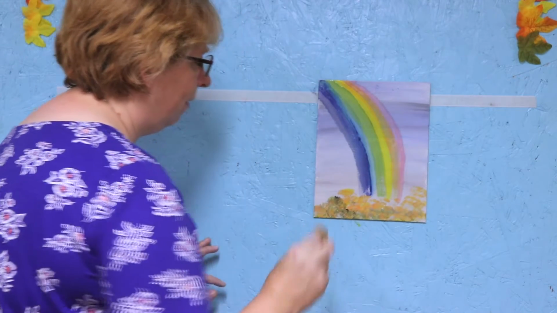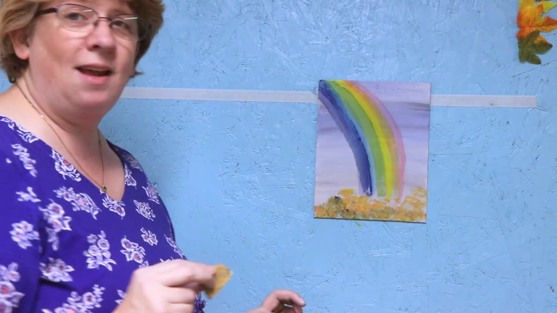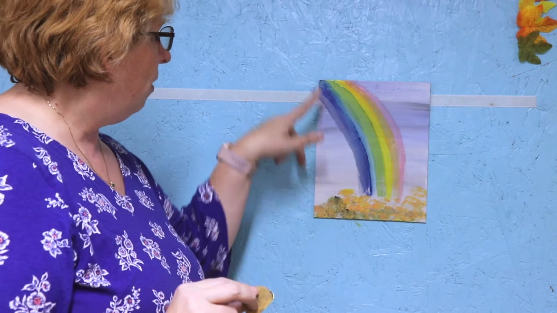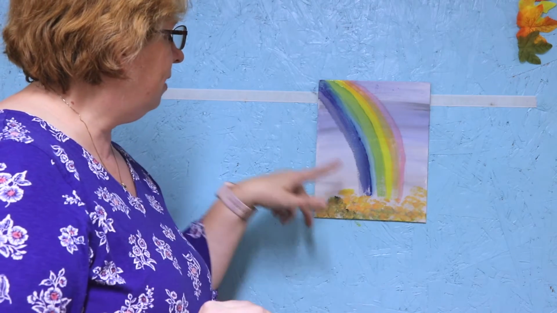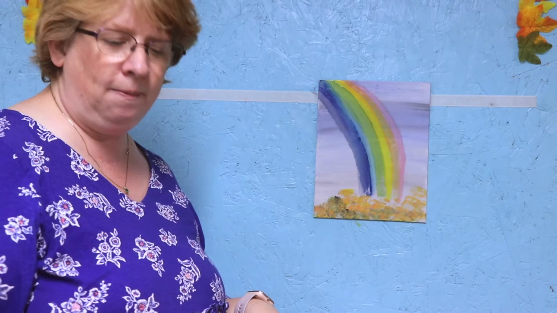Which is your favorite color? I like that color too. Yep. There we go. And now we have a picture of a rainbow coming down on really bright looking trees, and we got a sky. Do you know when rainbows get in the sky? When it's raining in one part of the sky and the other part has the sun.